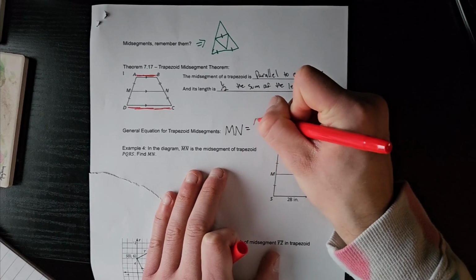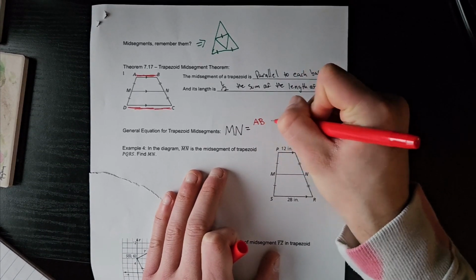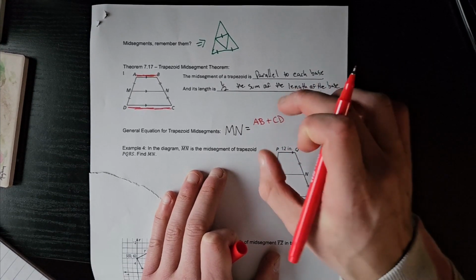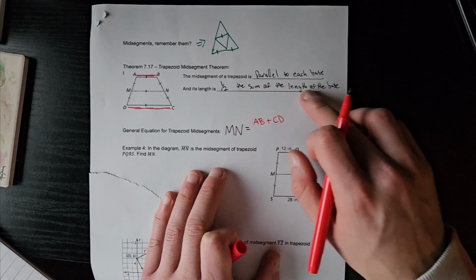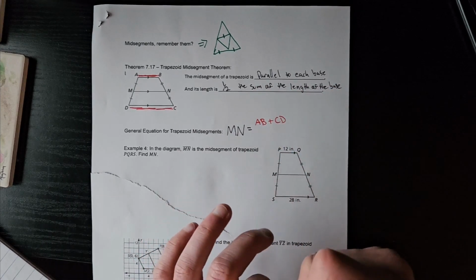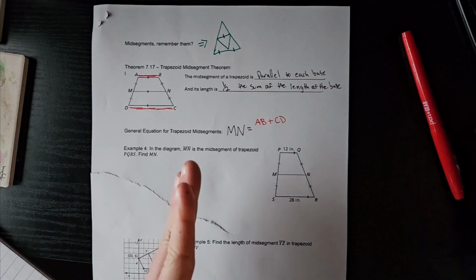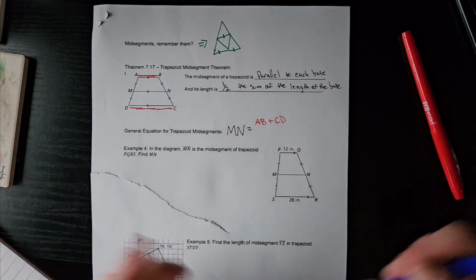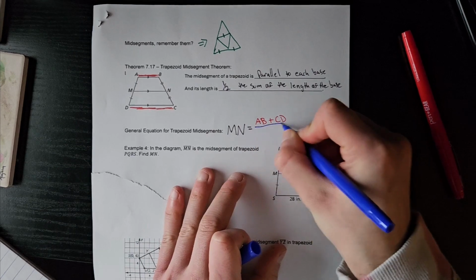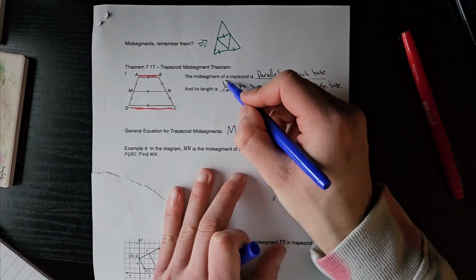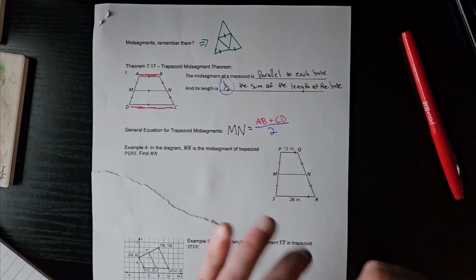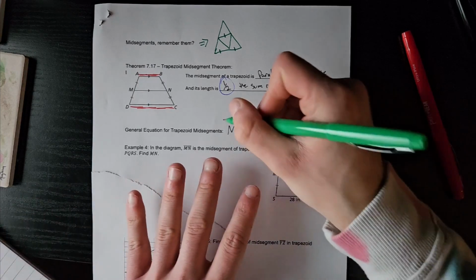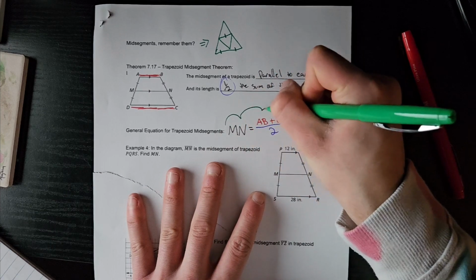So I'm going to put AB plus CD or DC adding together because it's the sum of the bases, and it's 1/2 of it. That's the mid-segment. It's 1/2 of the sum of the bases. So I'm going to put that under 2 because that's 1/2. This is the formula for mid-segment trapezoid work.